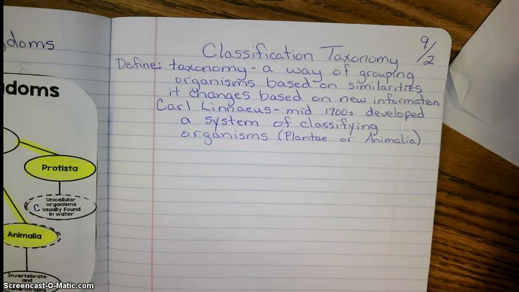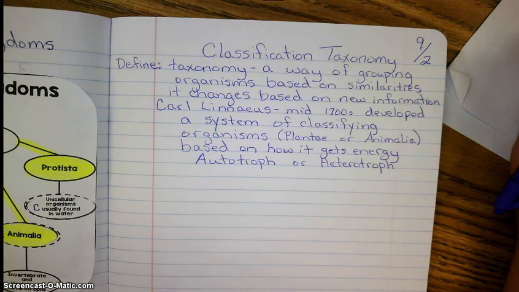So he only had two groups, and he based that on what they look like under the microscope and also how they got their energy. So if it was able to make its own food through photosynthesis, it was an autotroph, and therefore he said it was a plant.